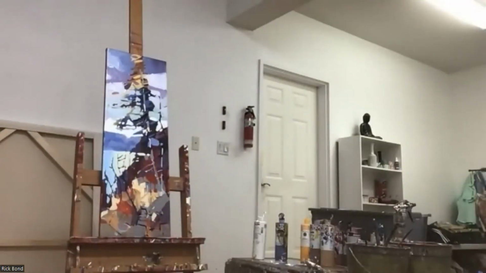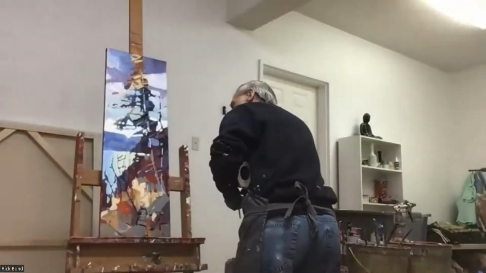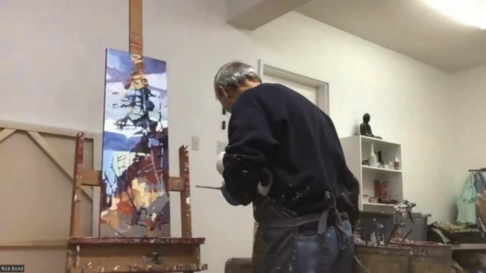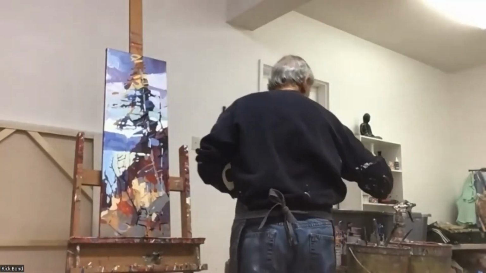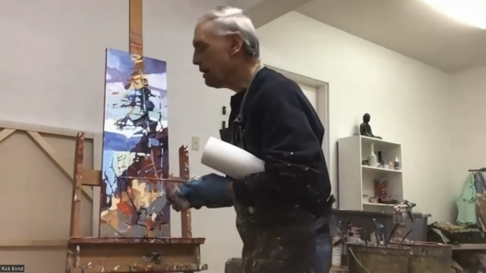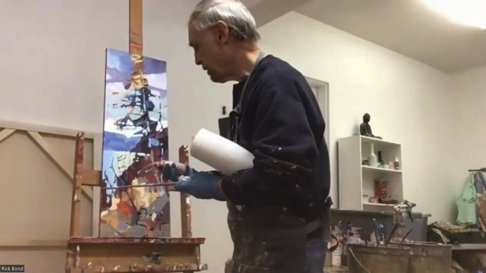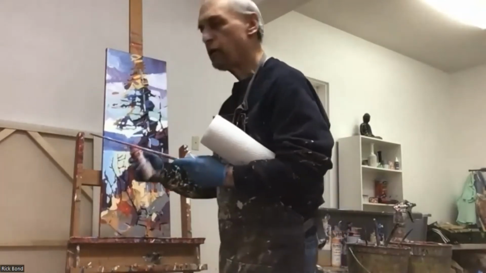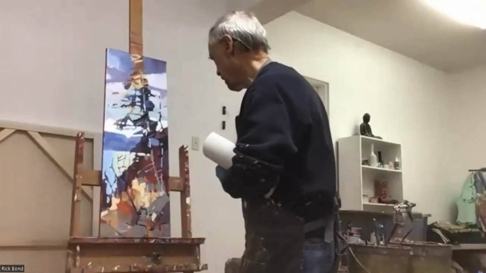And I might use a bit of Diarylide light yellow and a bit of. Could you say that one again? What yellow are you using? Diarylide light yellow. Okay, so I'm going to mix up a bit of Diarylide light yellow with some pyrrole red. I'm not sure whether this is going to be too bright and I might have to kill it, but we'll see.